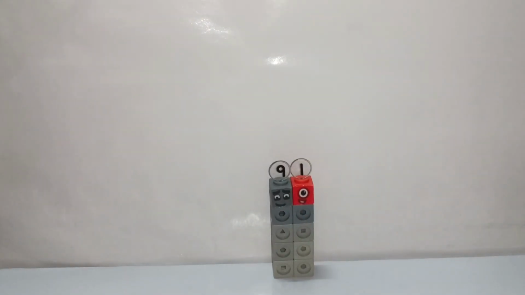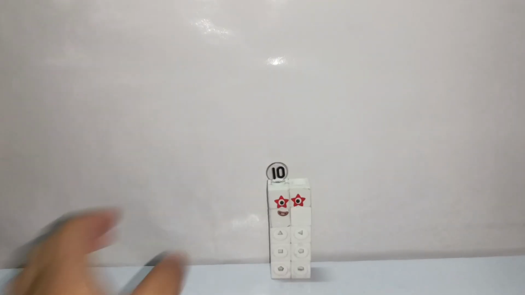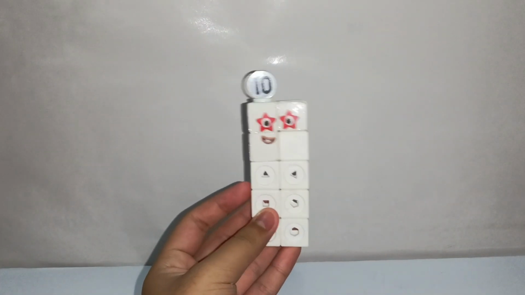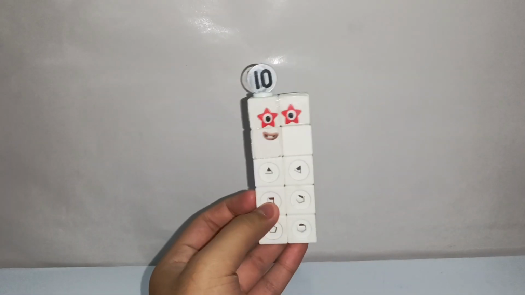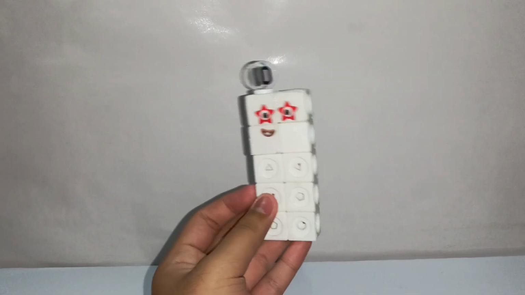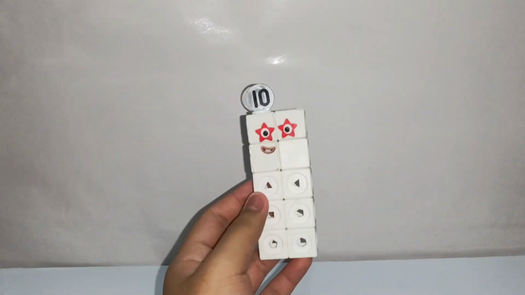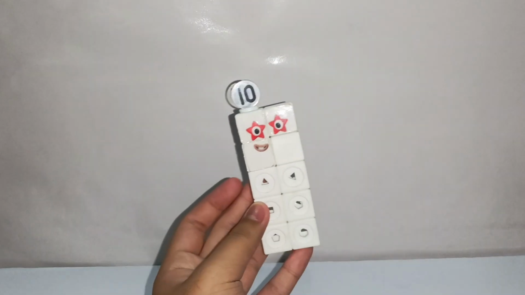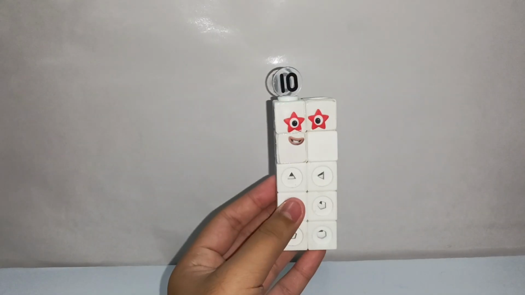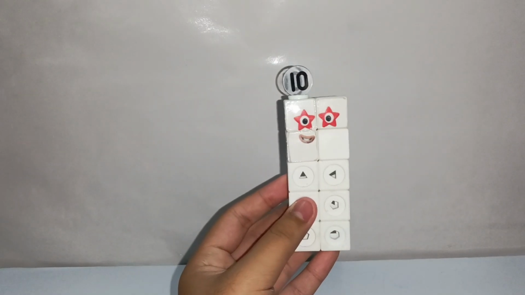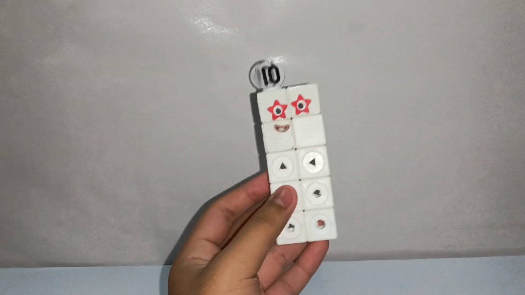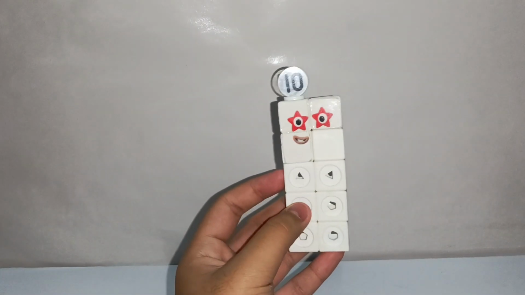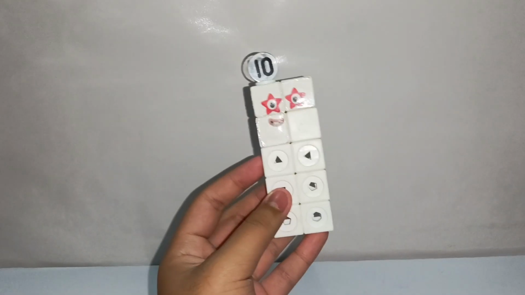10 lots of ones are 10. 10 is made out of 10 ones, and she has 10 white blocks with 1 red border. So one border has 10 blocks. So 1 red border, red represents the number block 1. So 1 border is made out of 1 lot of 10s, which is 10. And she has 10 fingers to make it easier to count the number blocks 1 to 10.